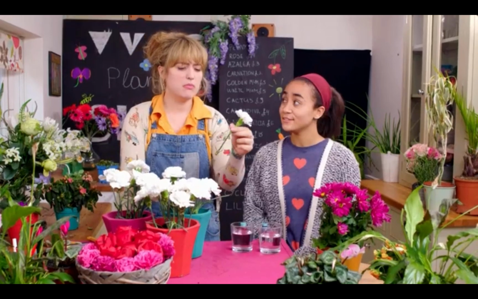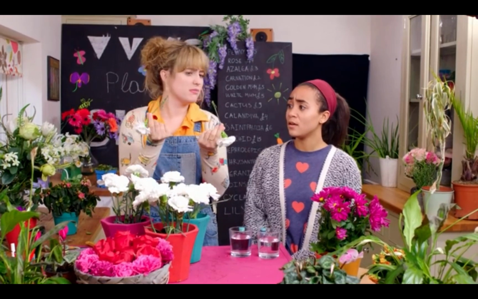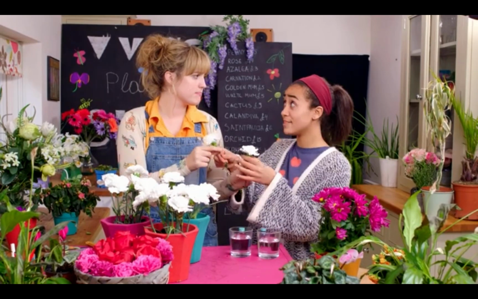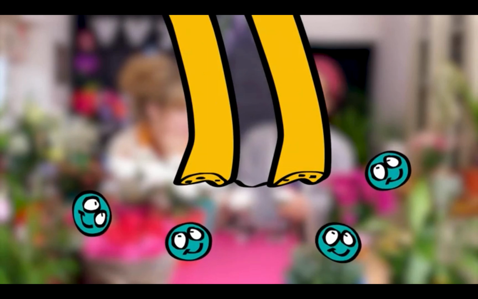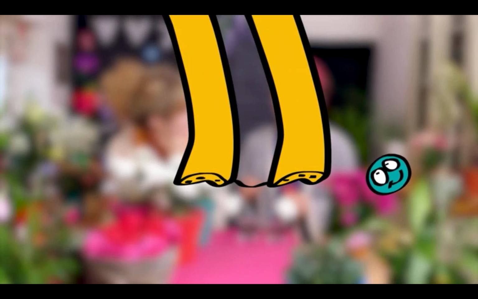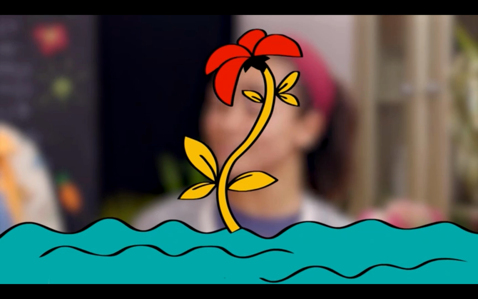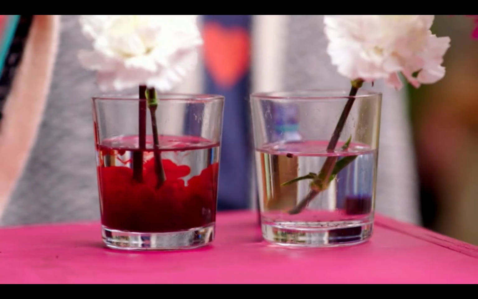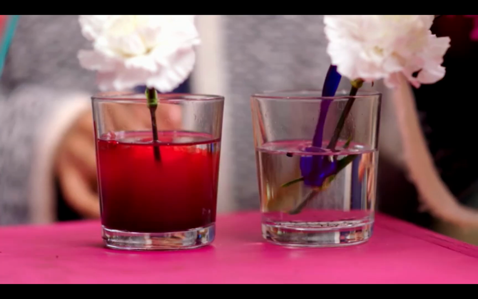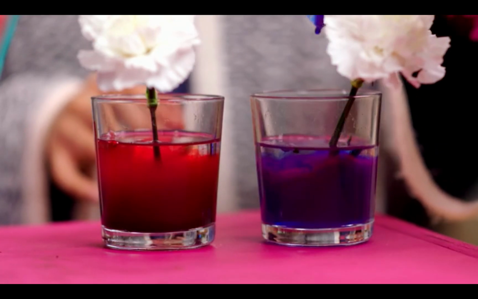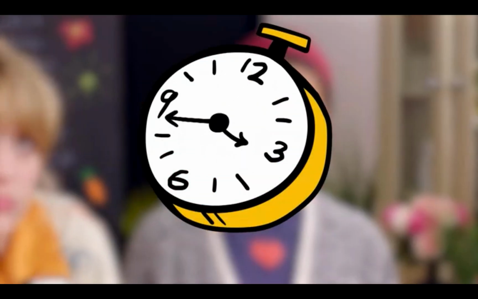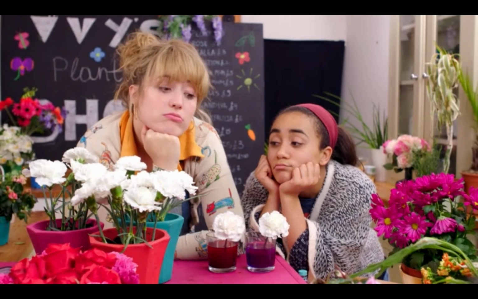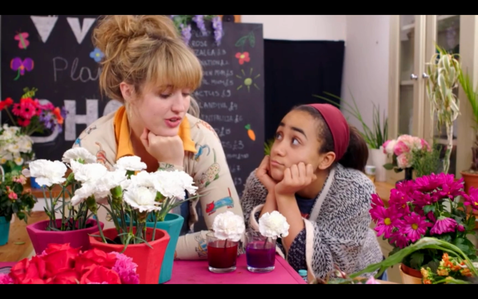But, Posy, mine don't have roots. You don't always need roots. The stem does the job too. When you put the plants in the water, with or without roots, the tubes in the stem transport the water to the flower. Posy, look. It's already started changing.